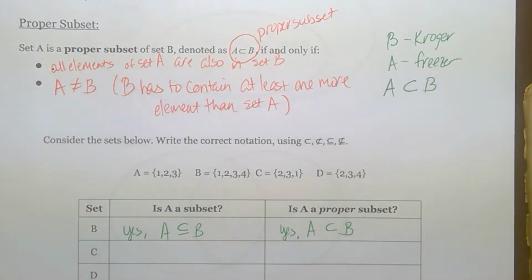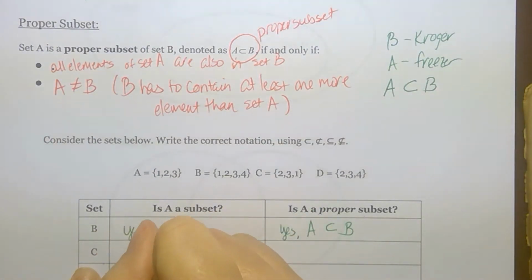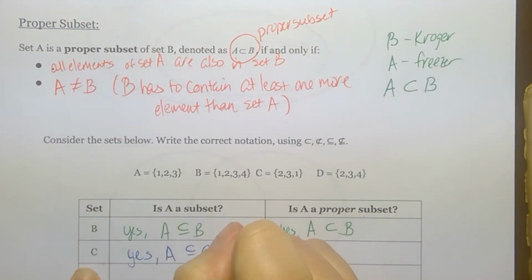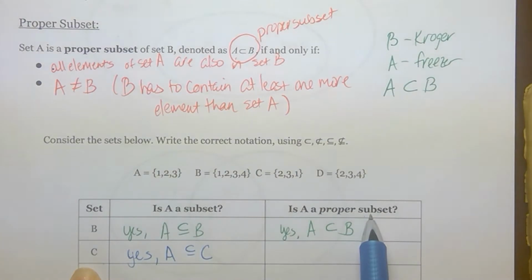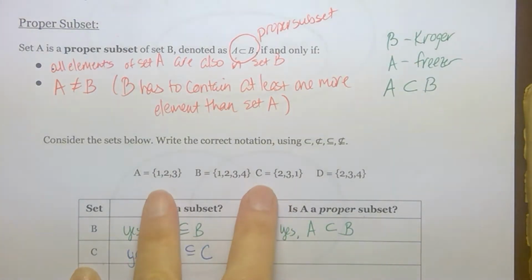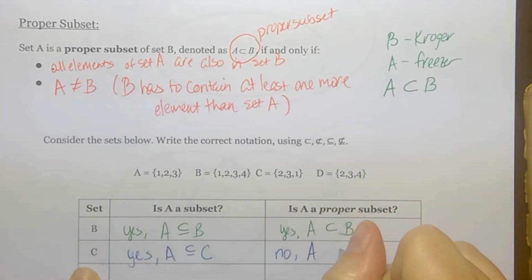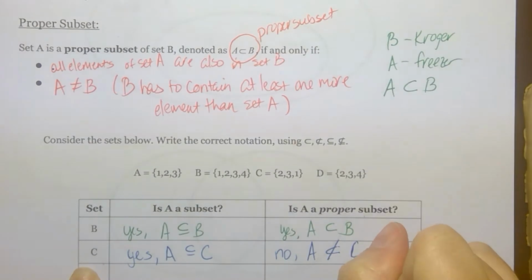All right, let's look at the next one. Is A a subset of C? A is 1, 2, 3. C is 2, 3, 1. Yes. A is a general subset of C. Is A a proper subset of C? They have the same elements. Does C have at least one additional? No, it does not. So I would say that A is not a proper subset of C.